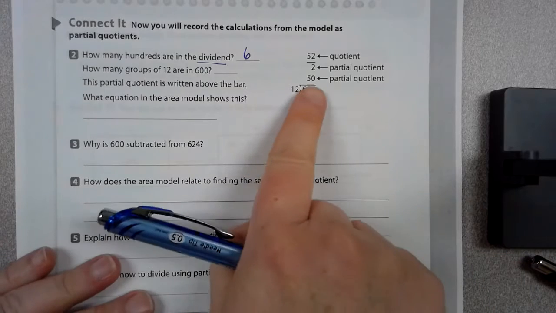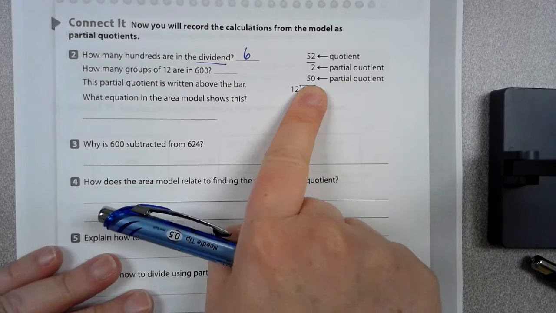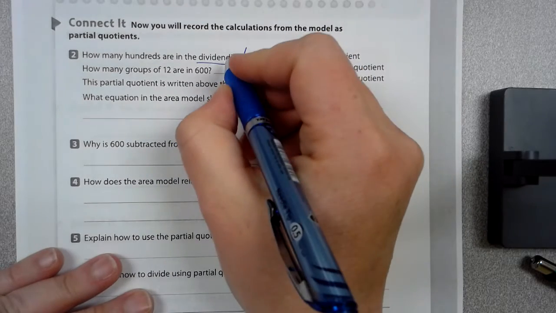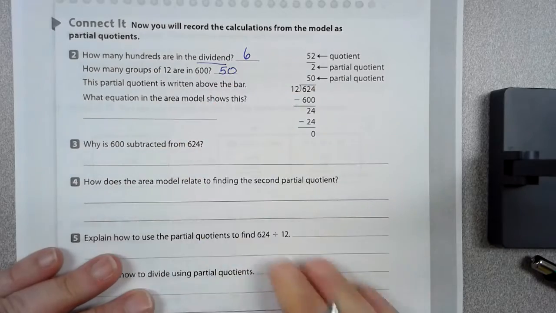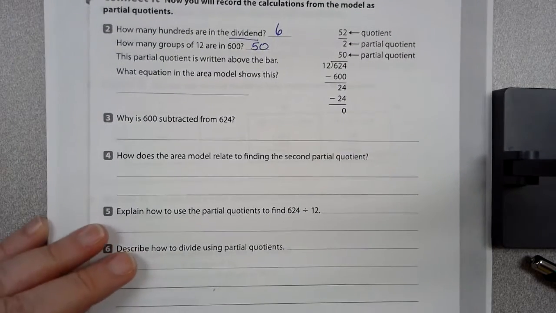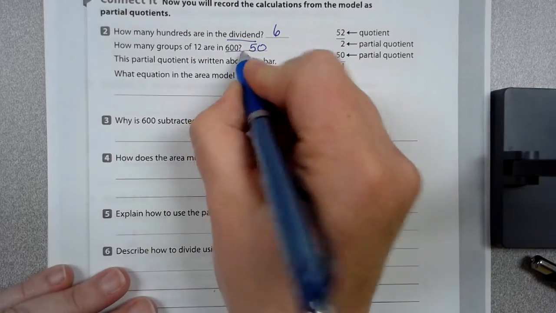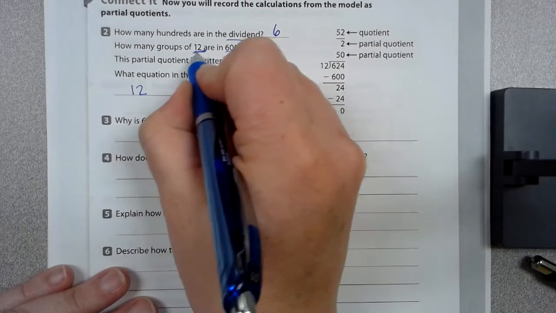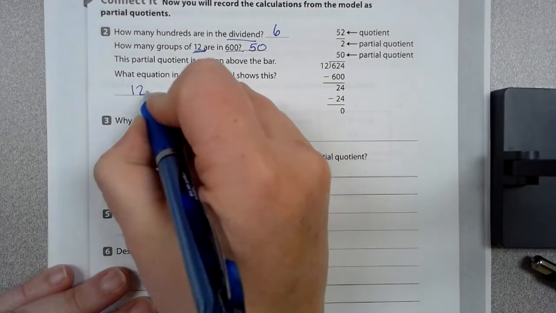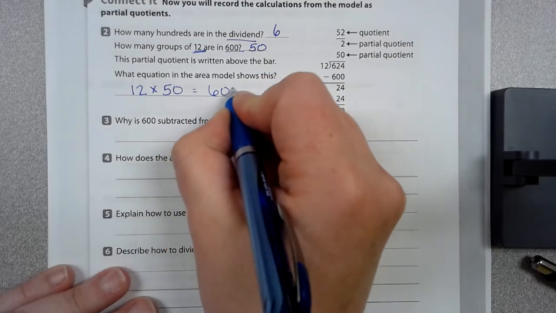How many groups? 50. We'll have 50 groups. All right, so to show this is correct, we would go 12, because there are 12 in a dozen, times 50 equals 600.